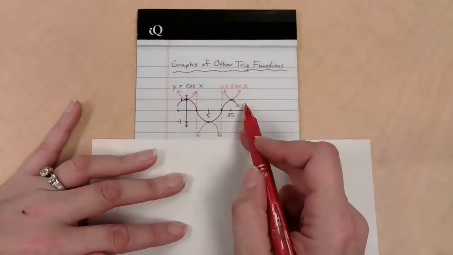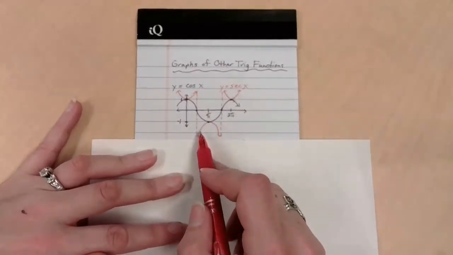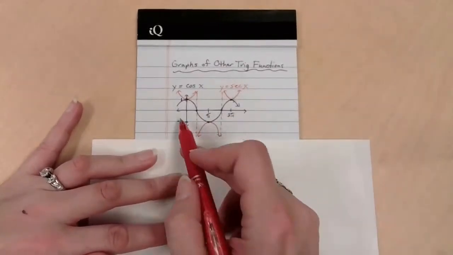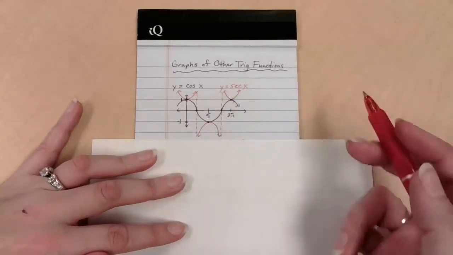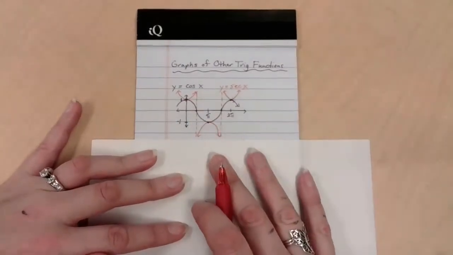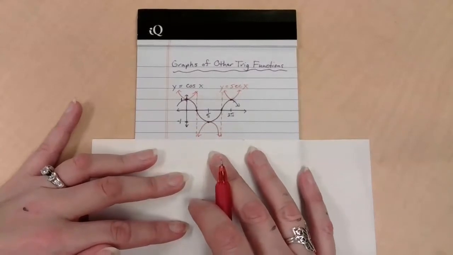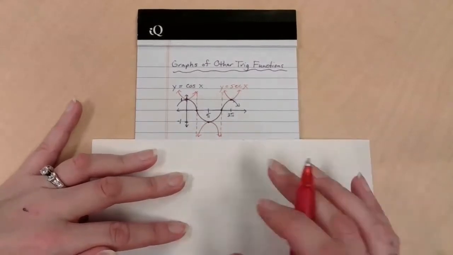I draw myself a quick sketch of cosine, throw in asymptotes wherever it equals 0, and then just bounce. Bounce off the hills, bounce off the valleys, and keep going. So everything that you see in red is the graph of secant. Everything that you see in purple is the graph of cosine. Alright, so not super crazy.